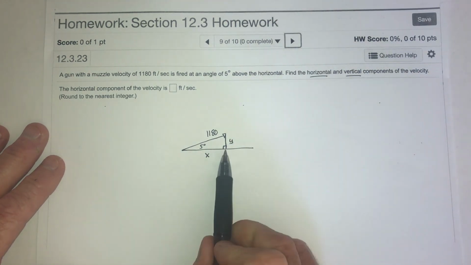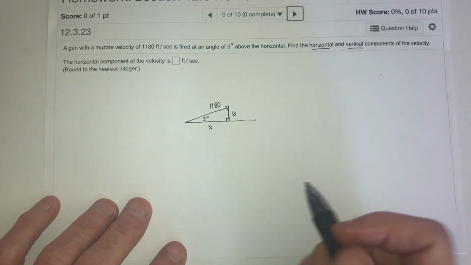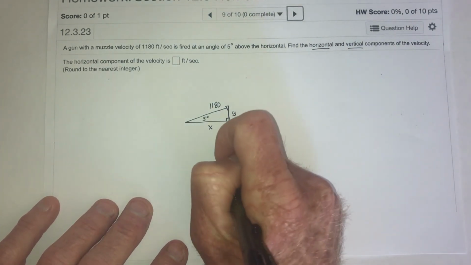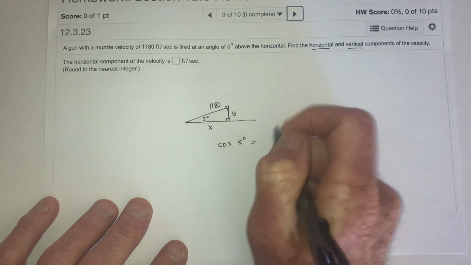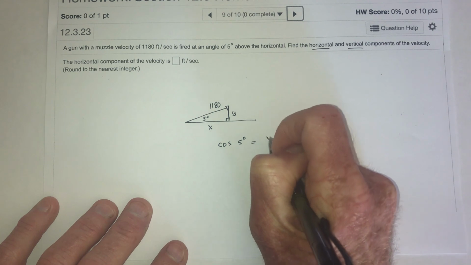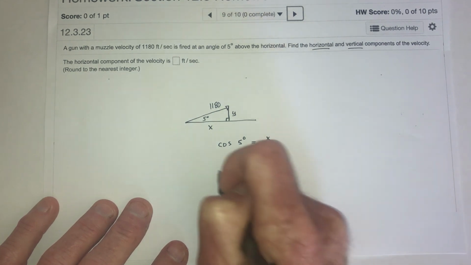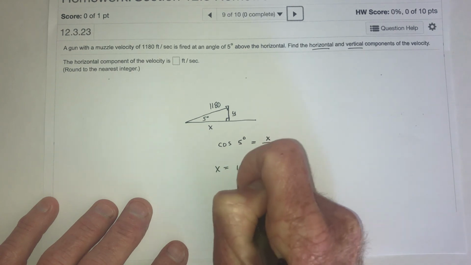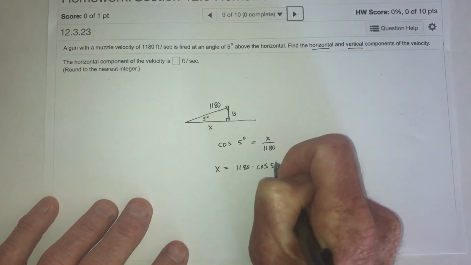So the horizontal component, that just means solve for x. So for this, we can just use good old trigonometry. So cosine of 5 degrees equals adjacent over hypotenuse. Or in other words, x is equal to 1180 times cosine of 5 degrees.